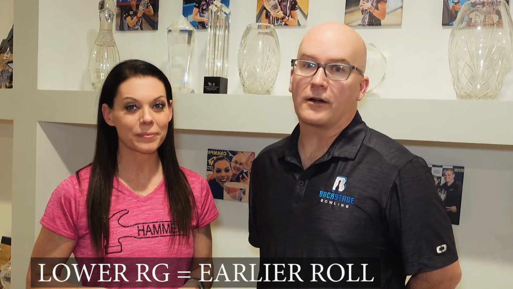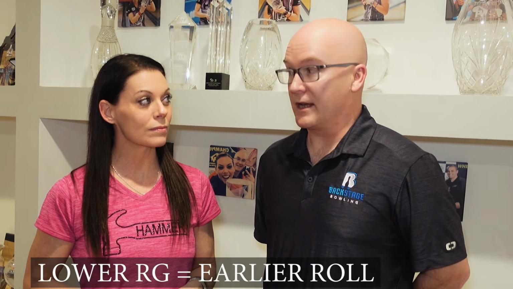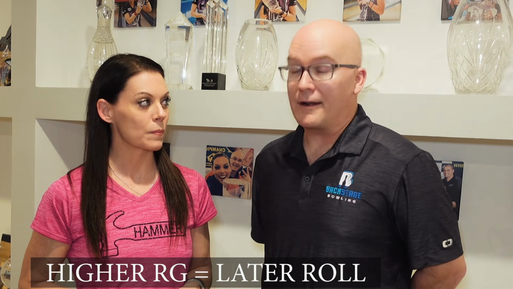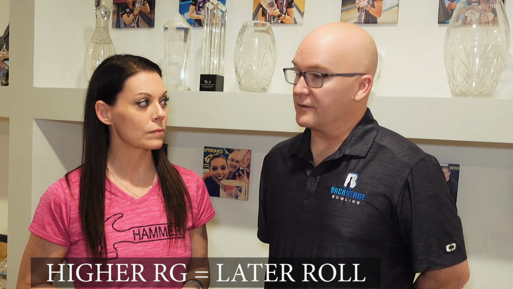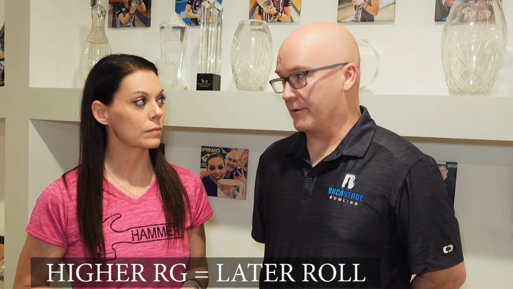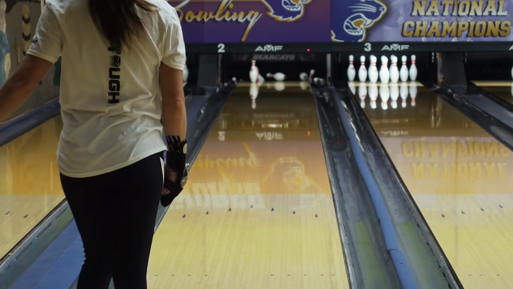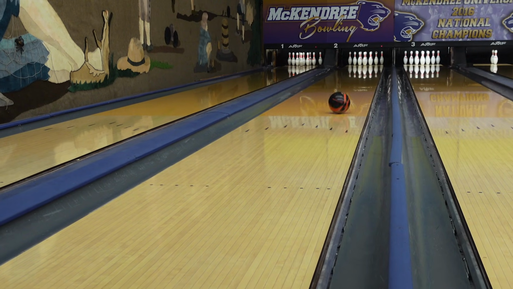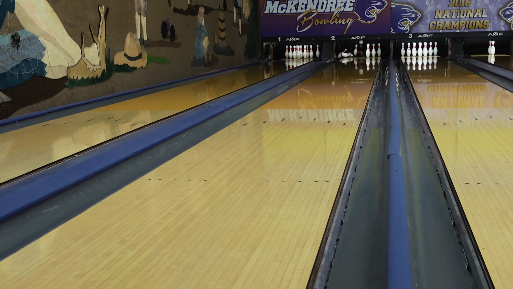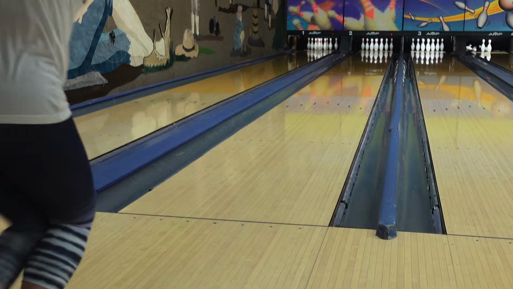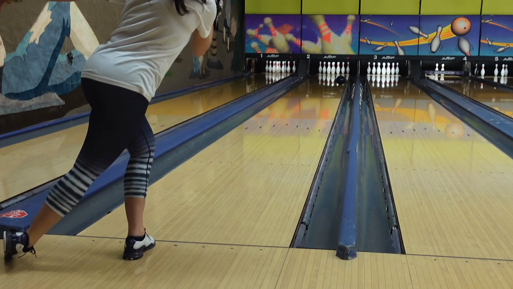So let's first talk about the RG numbers. The lower the RG number, all it really is talking about is the ball's ability to get into the roll. The higher the RG number, the harder it is for the ball to get into a roll. When bowlers are looking at RG and what that actually means, the lower that number, the earlier the core is generally wanting to make that ball hook. The higher the number, the longer down the lane, the more lopey the core is going to be.